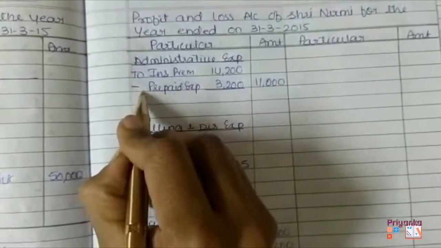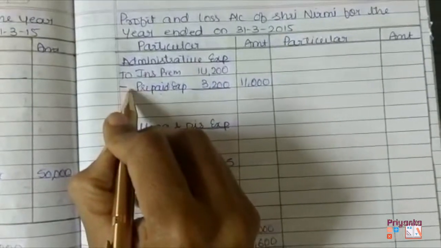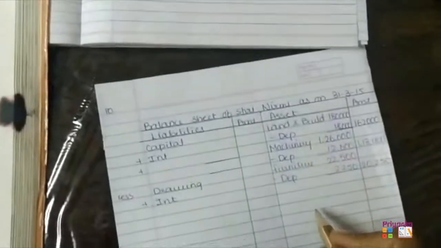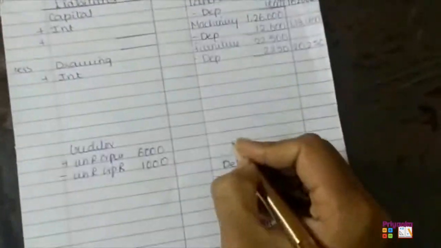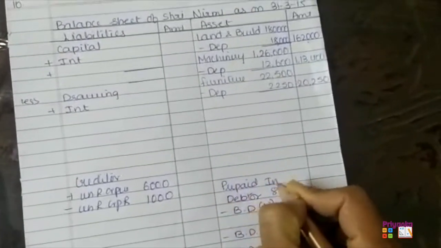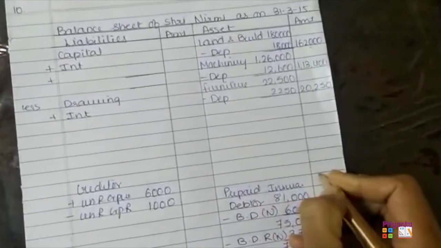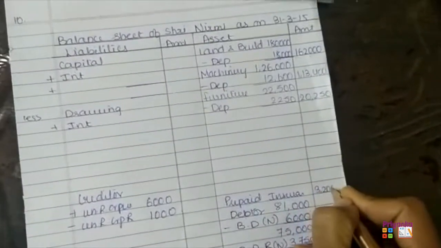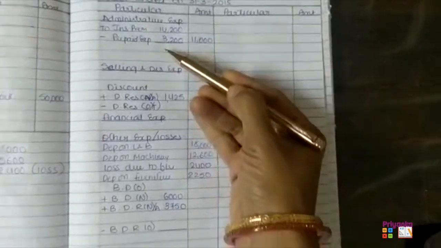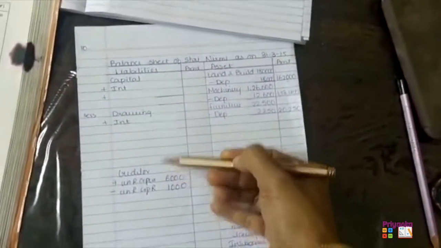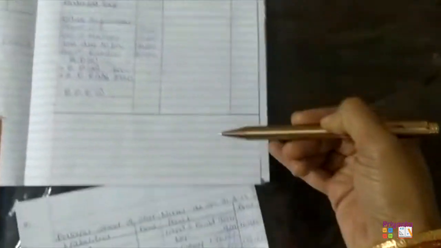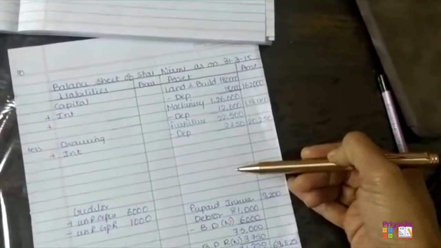The prepaid expense, the another entry of prepaid expense will go to the opposite side of the balance sheet, that is, the asset side of the balance sheet. So here we'll write down prepaid insurance, that is 3,200. And if we add outstanding expense, then it moves to the same side of the balance sheet, that is the liability side. And if we are minus prepaid expense, then it moves to the opposite side in the balance sheet.